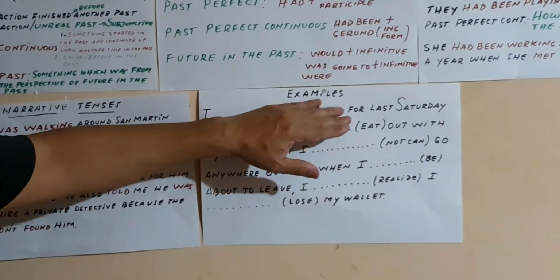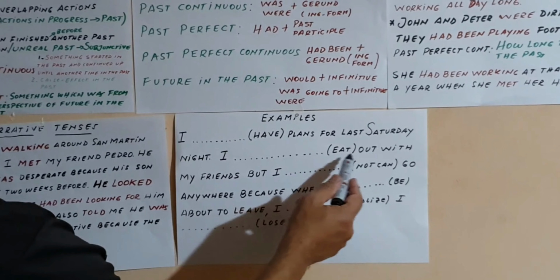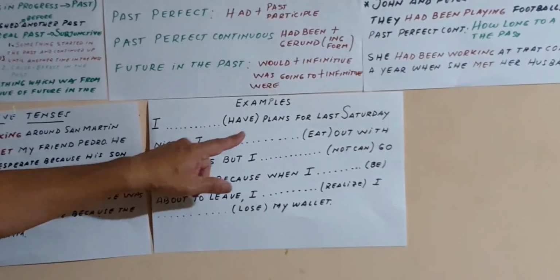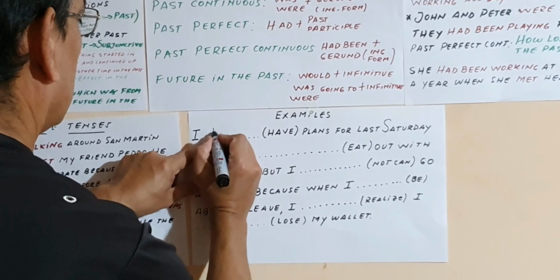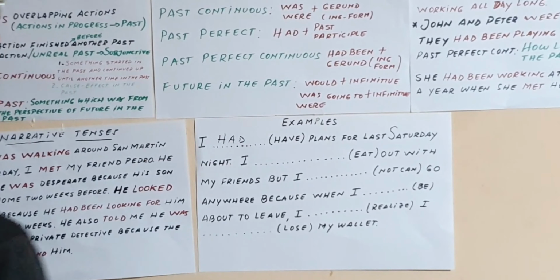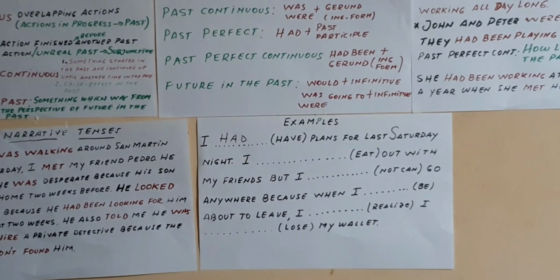The example is, I have plans for last Saturday night. I eat out. Well, in between brackets, you've got the verbs. So, in the past, I had plans for last Saturday night.